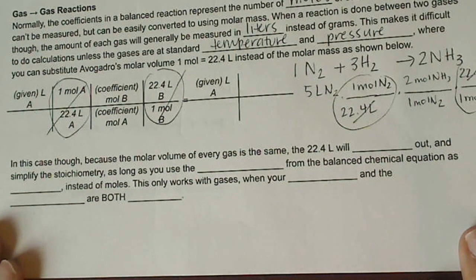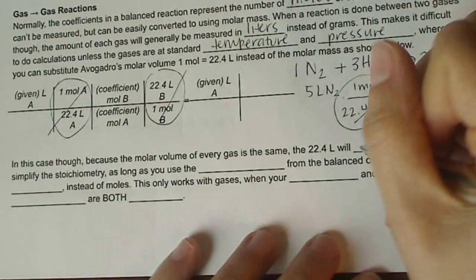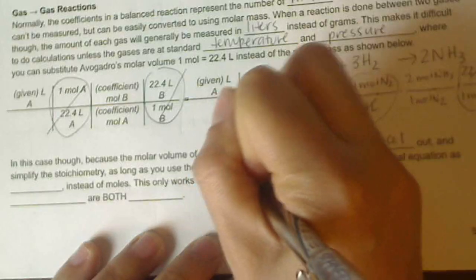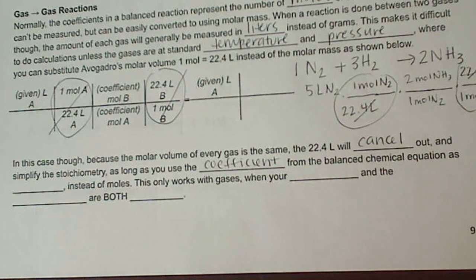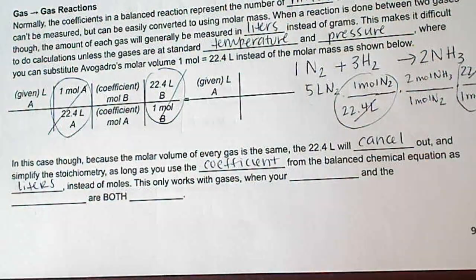Okay, so it says in this case though, because the molar volume of every gas is 22.4 liters, it will cancel out and simplify the stoichiometry as long as you use the coefficient from the balanced chemical reaction as liters instead of moles.